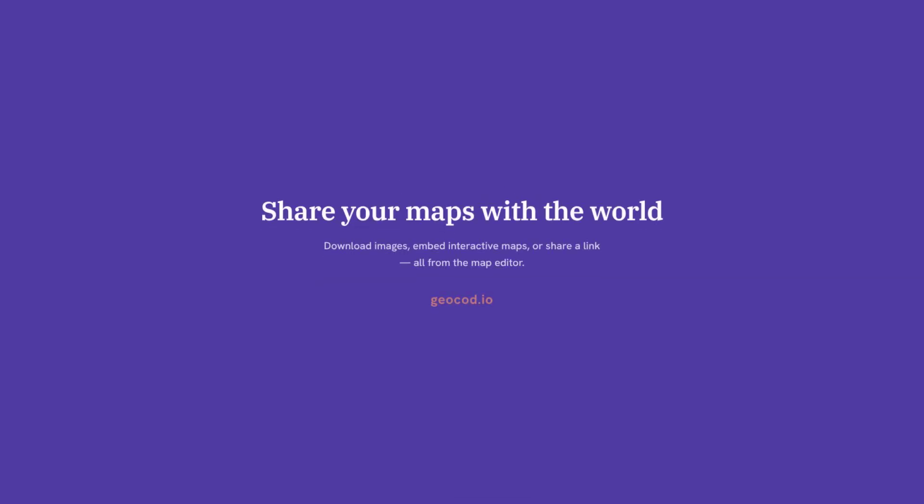That's how you share maps in Geocodio. Download images, embed interactive maps on your website, or share a link, all from the map editor.